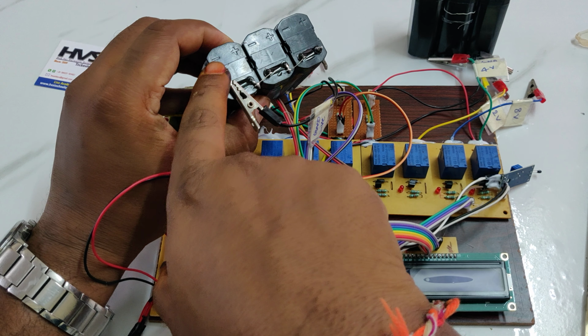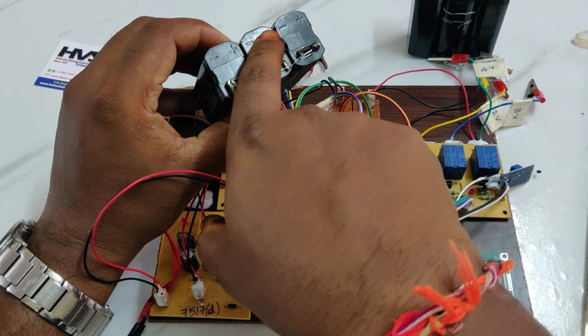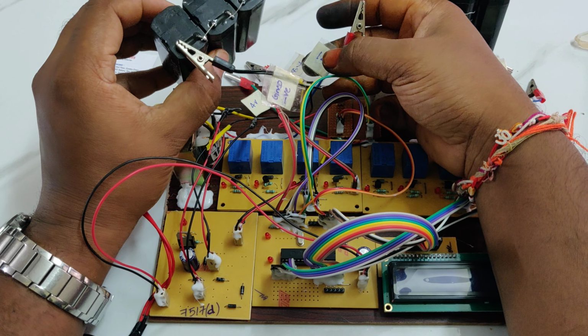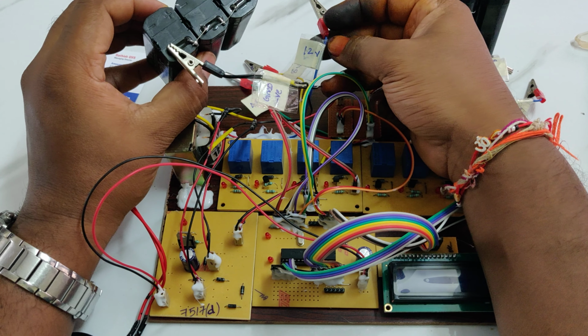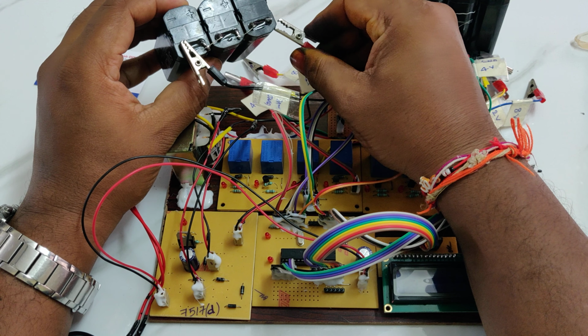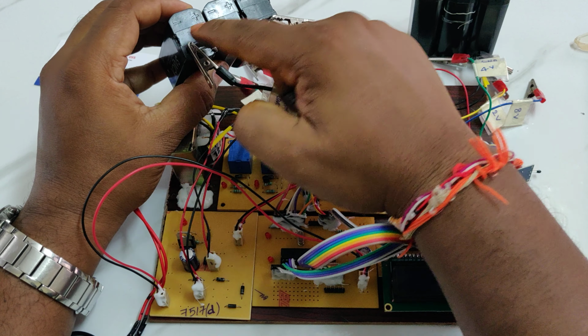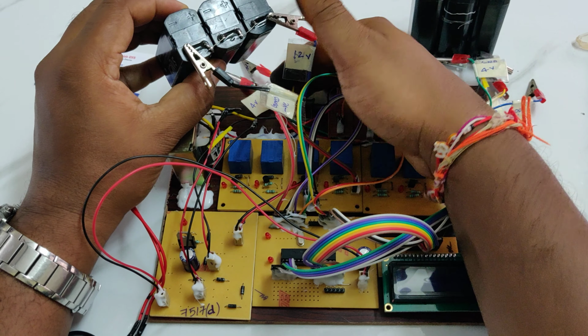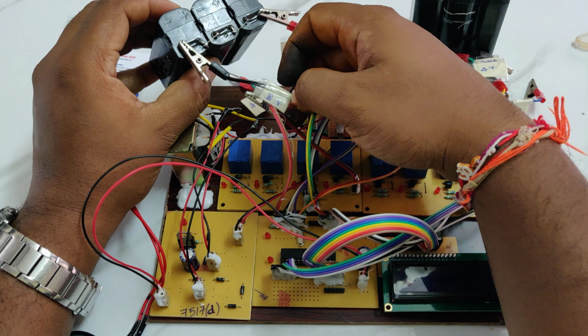pack. Okay, see the negative, positive, negative, positive, negative, positive, and then next is the 12 volts. So this 12 volts should go to the last positive. Okay, so from here to here 4 volts, from here to here 8 volts, from here to here 12 volts. So again the 8 volts should go to here.